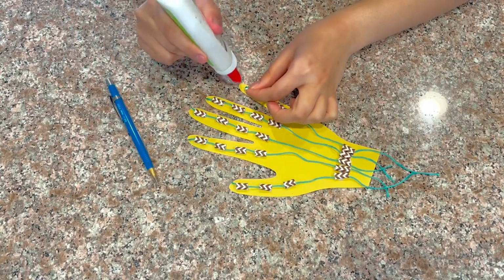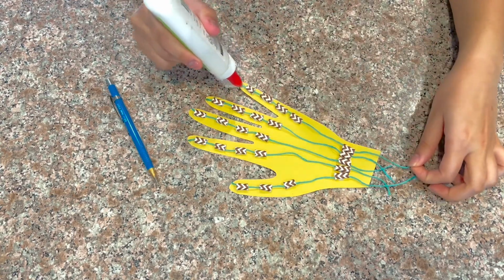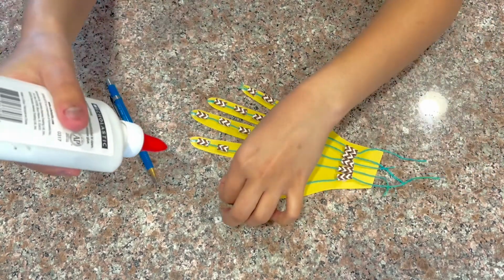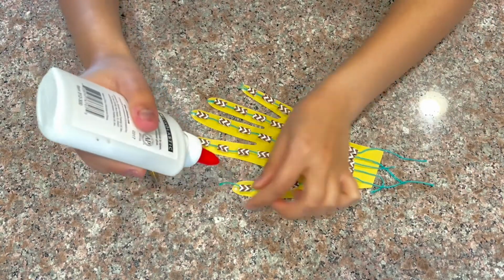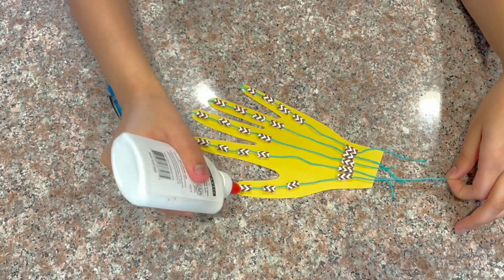Now you're going to take the ends of your yarn at the fingertips and glue them down to secure it. Once again, you might want to wait 1 or 2 minutes to let the glue fully dry before you pull on the strings so that the strings don't come out. Once it's dry, your model is done.